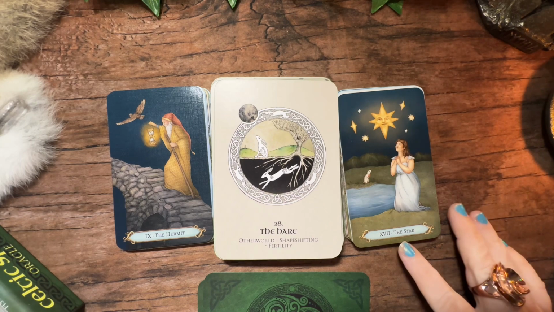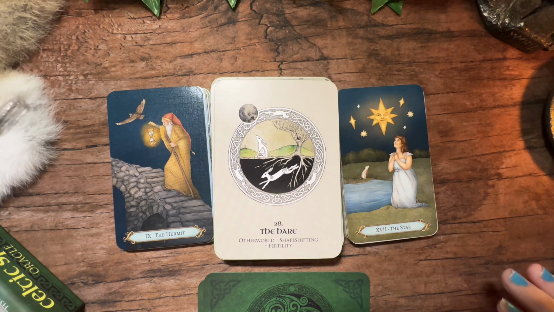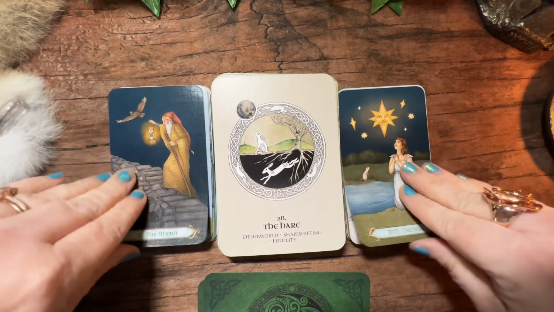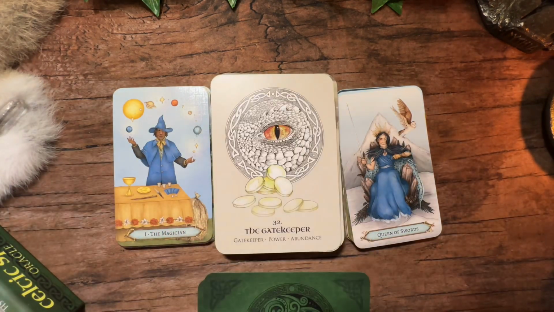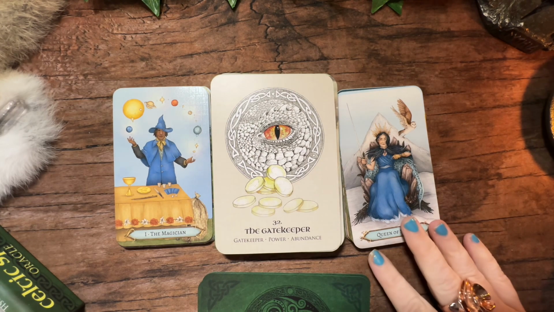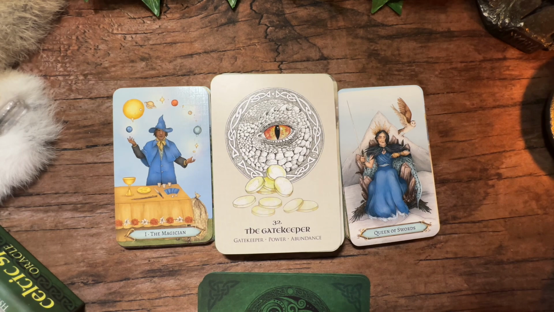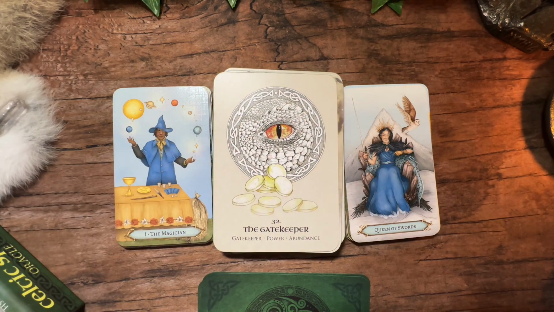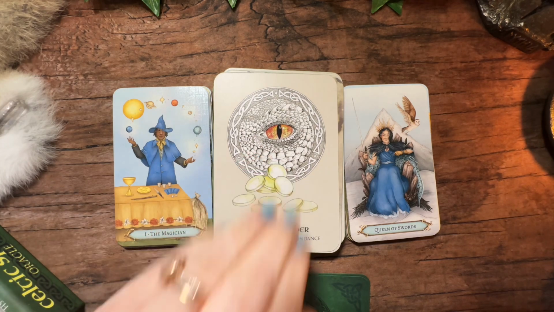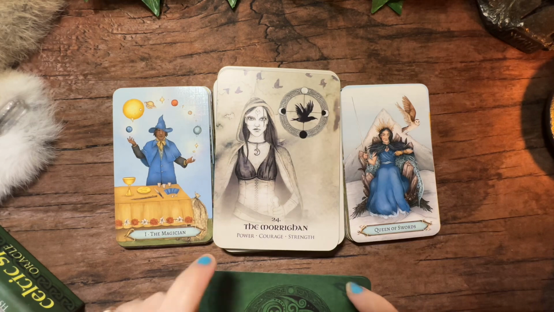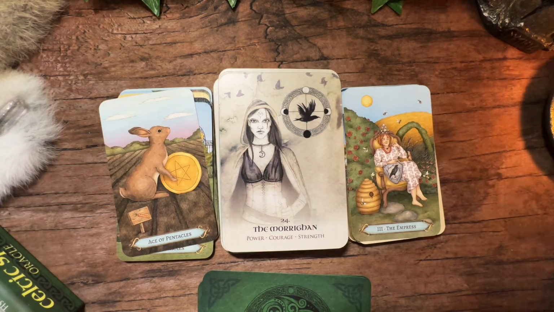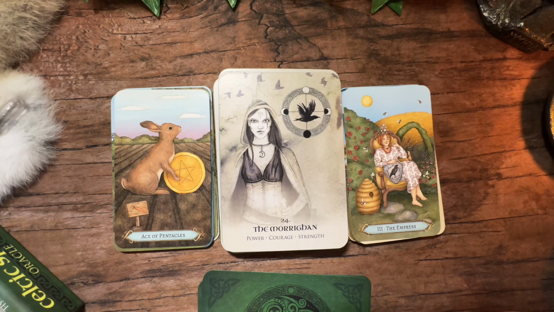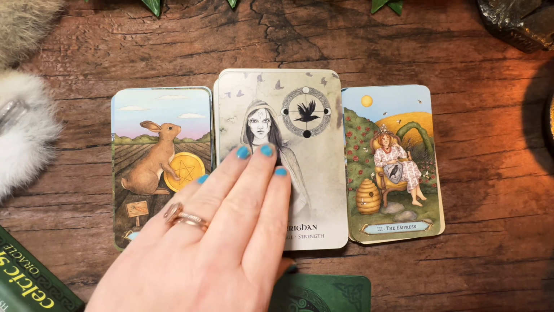Let's see, we've got the Hermit, we've got the Star, we've got the Hare. Otherworld, shape-shifting, and fertility. Oh, that is fabulous. That is like digging into your starseed origins. We've got the Magician, and the Queen of Swords, and the Gatekeeper. Gatekeeper, power, abundance. Oh, that is fabulous. A gatekeeper of some sort of dragon lineage information. DNA, you know? Oh, that's so cool. The Morrigan with power, courage, strength with Ace of Pentacles and the Empress. Oh, yeah. I love that. Okay, enough for that.